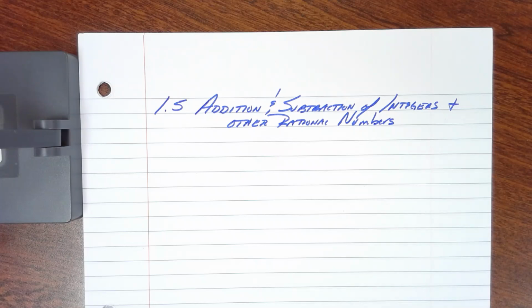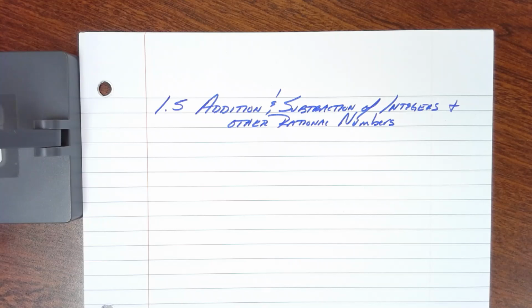If the signs are different, find the difference of the two numbers and keep the sign of the larger number. That's too much to memorize. I need you to remember a couple things.